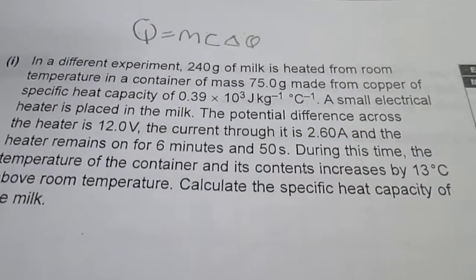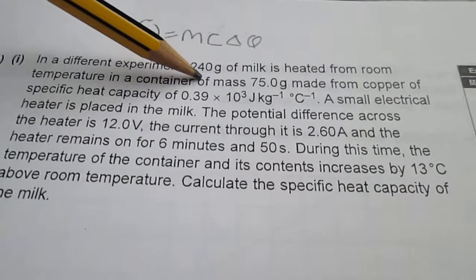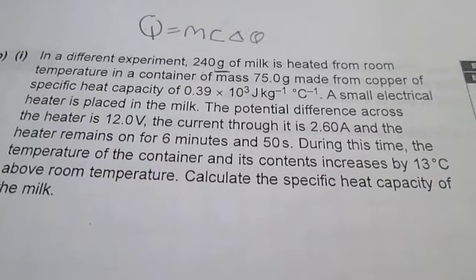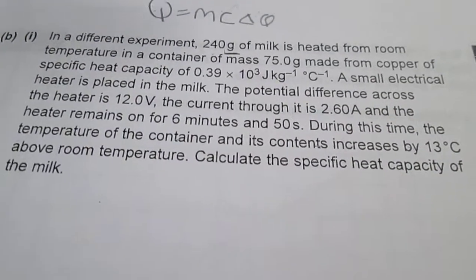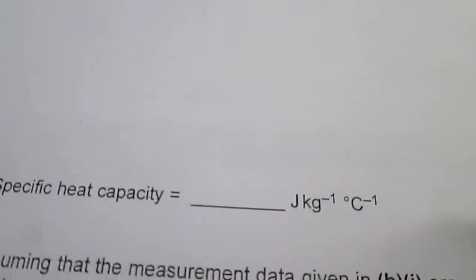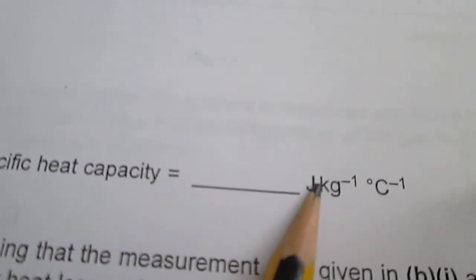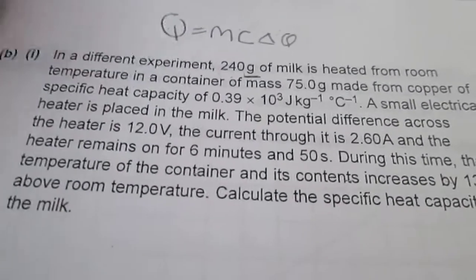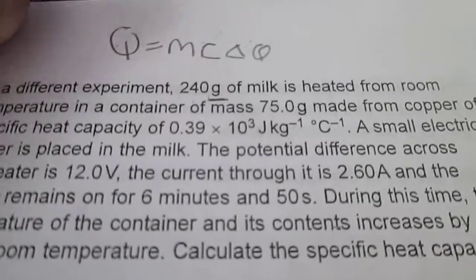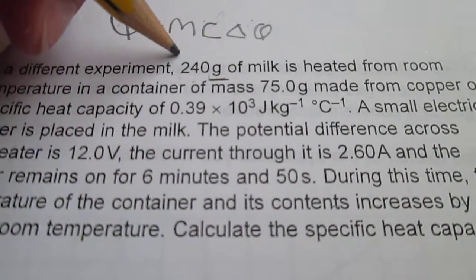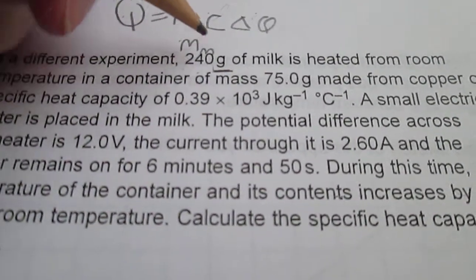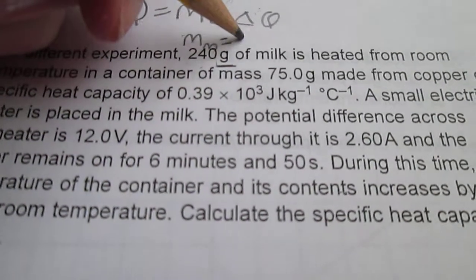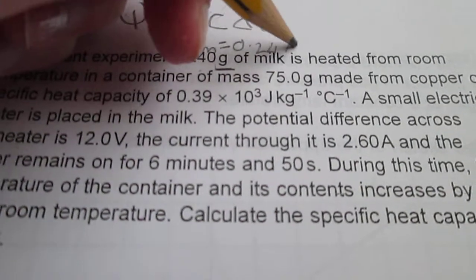Okay, so in this experiment we have 240 grams of milk. Now, the mass is in grams. We need to look at the unit to see if we have to keep it in grams or change it. The unit for specific heat capacity is joules per kilogram per degree Celsius, so we have to turn this mass into kilograms. You can divide it by 1,000. I'm putting a small m here to show that mass value is relating to the mass of milk, 0.24 kg.